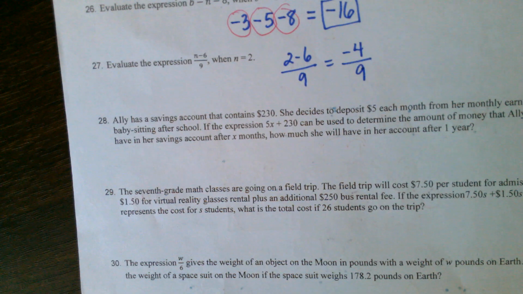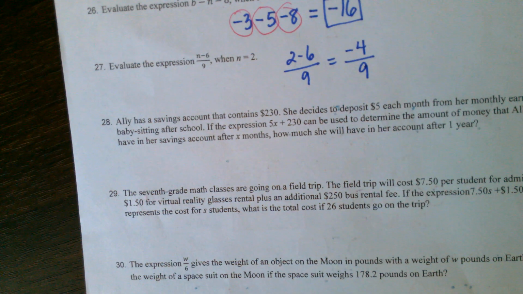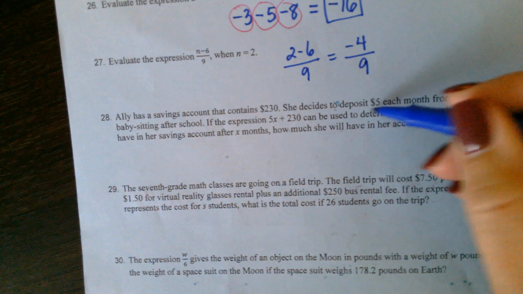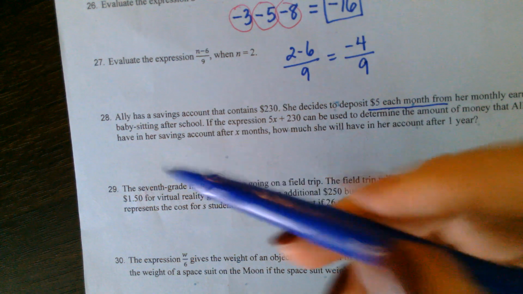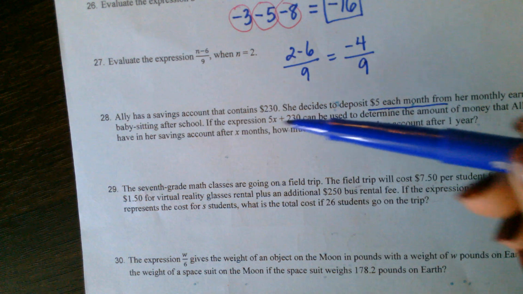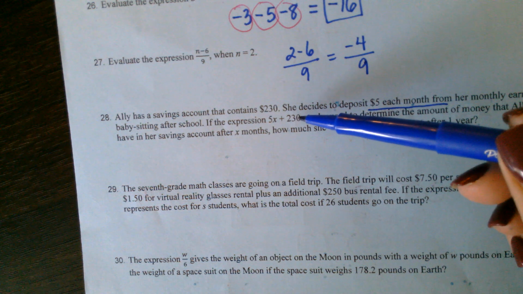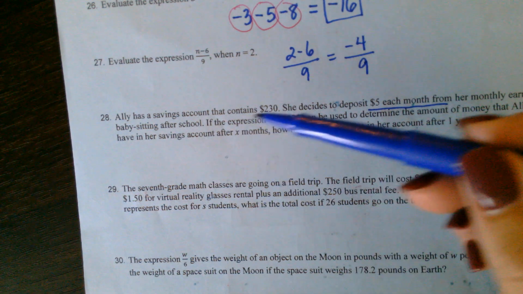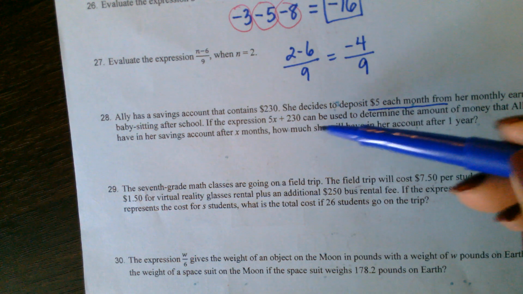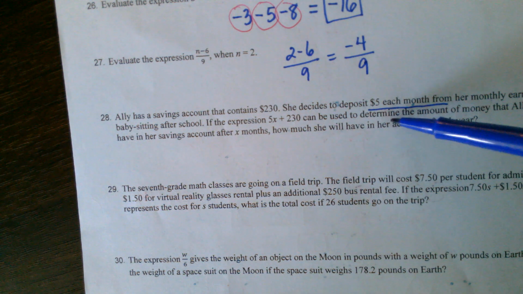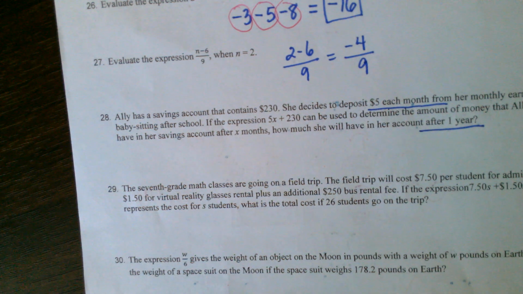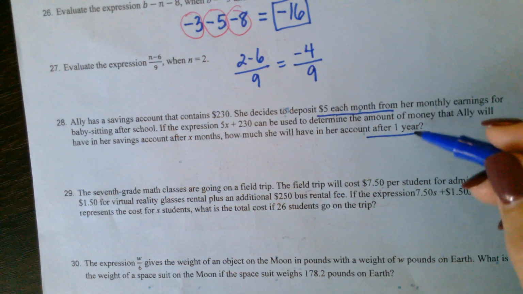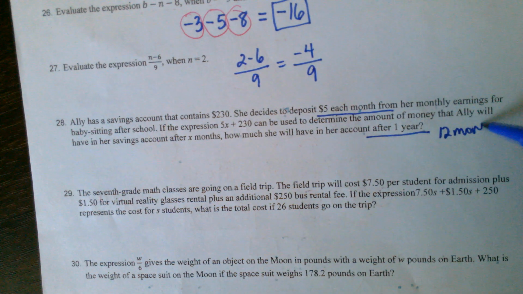Allie has a savings account that contains $230. She decides to deposit $5 each month from her monthly earnings from babysitting after school. If the expression 5x plus $230 can be used to determine the amount of money that Allie will have in her savings account after x months, how much will she have in her account after a year? Well, since our problem is talking about months, a year is 12 months, right?